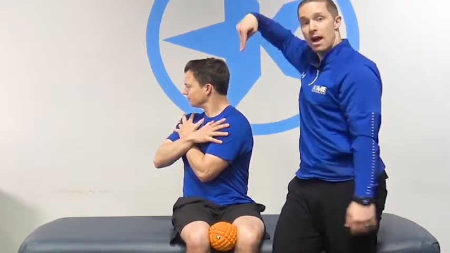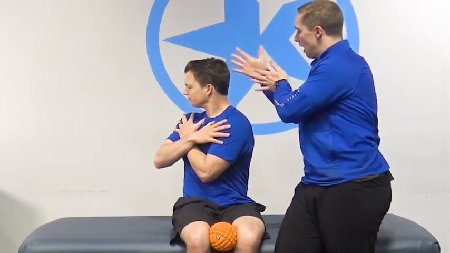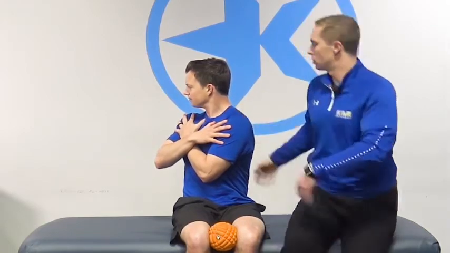And then now I'm looking at this angle here. So I'm looking down, bird's eye view. How much rotation is he getting, again, from shoulder to shoulder? Let's come back this direction.